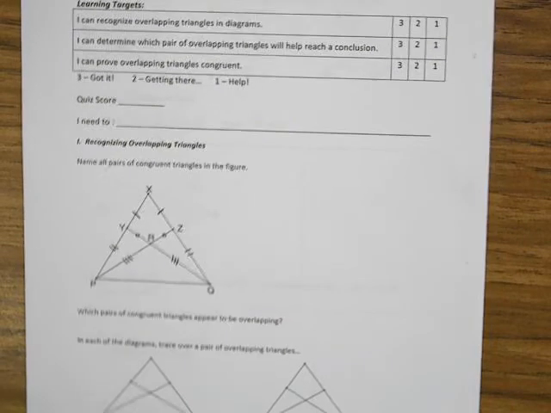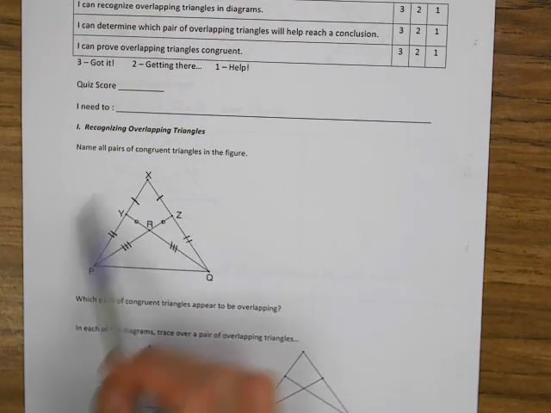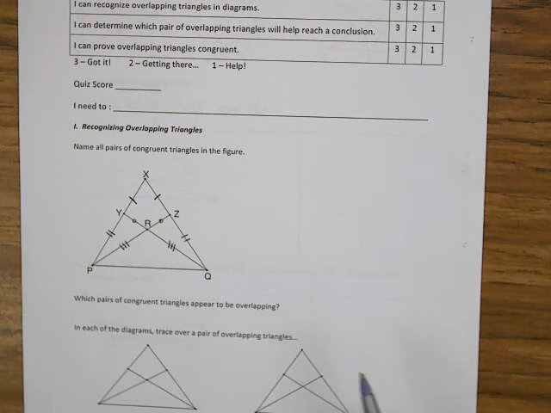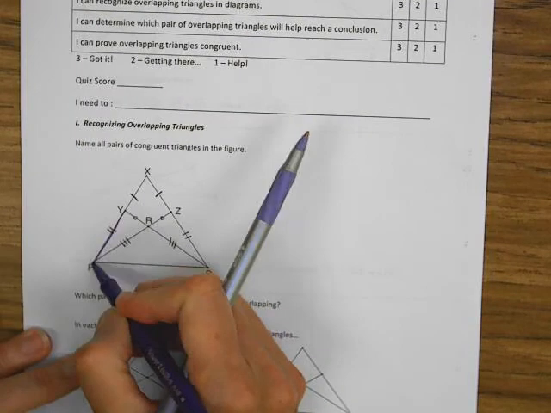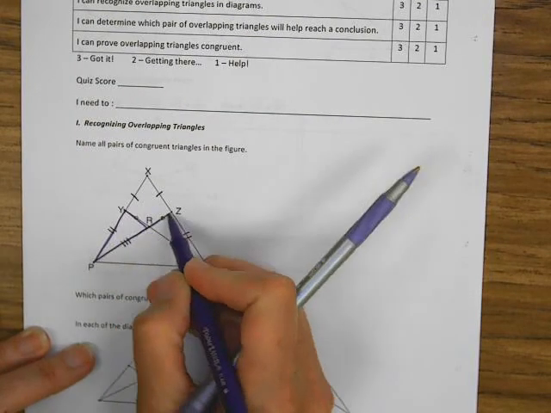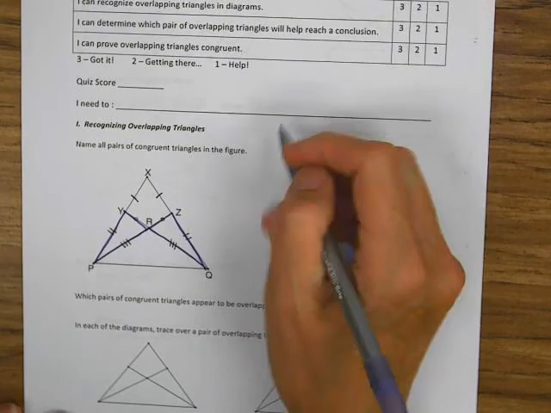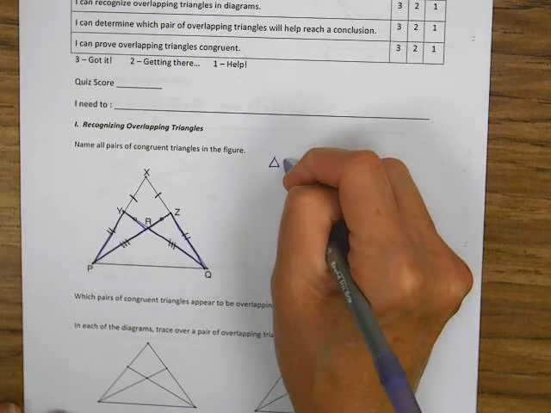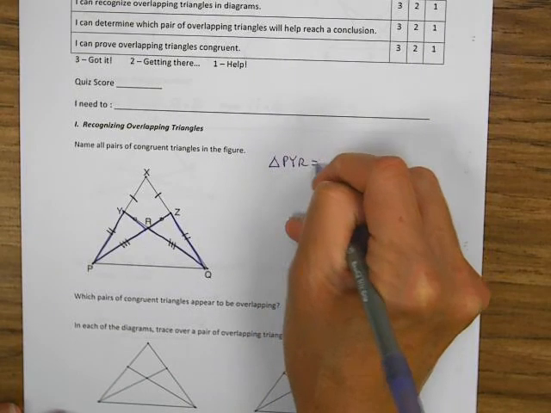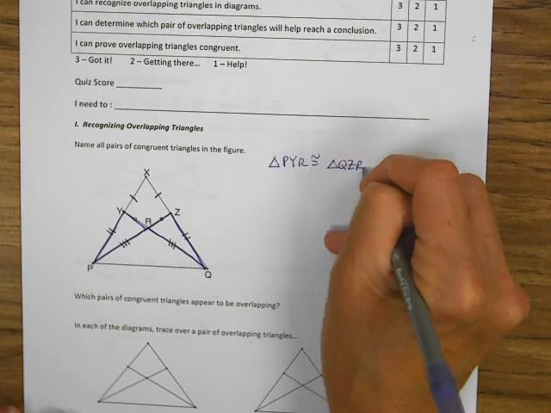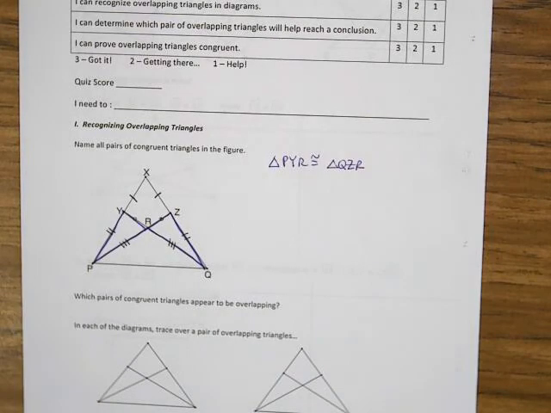Okay. So recognizing overlapping triangles. I've given you a picture here and I've marked a whole bunch of congruences, and so we're going to try to name all the pairs of triangles that are congruent. So usually the first ones that the students pick out are these purple ones right here, and those would definitely be congruent by side, side, side. That would be triangle, let's say PYR would be congruent to triangle QZR. All right. Now we're going to try to look at the overlapping ones.